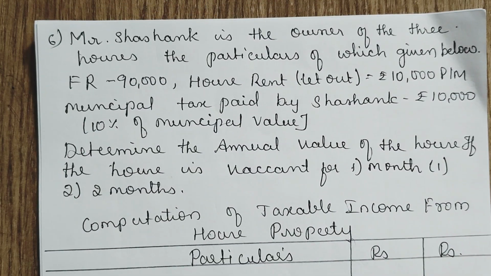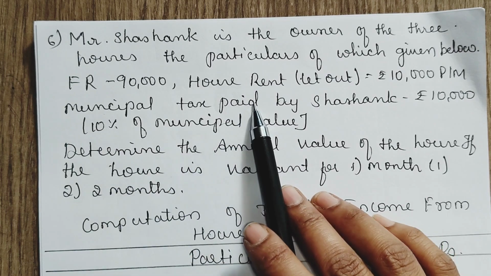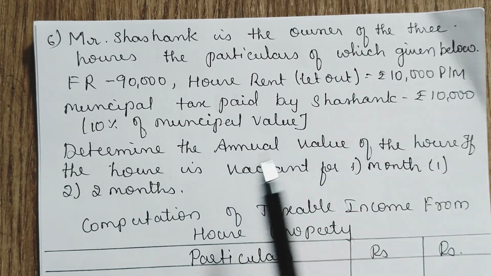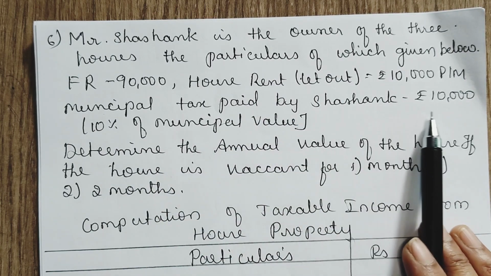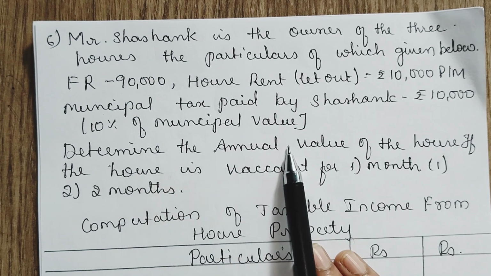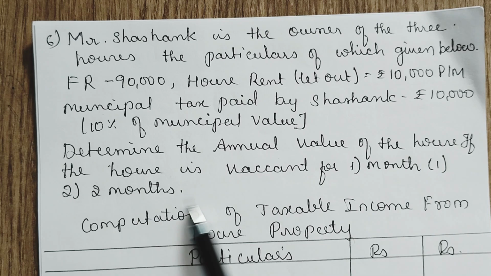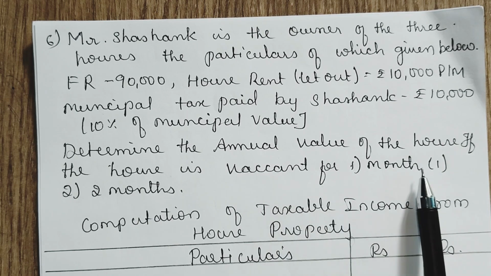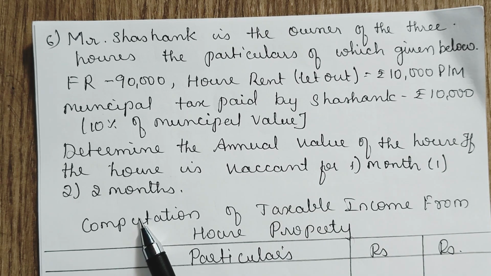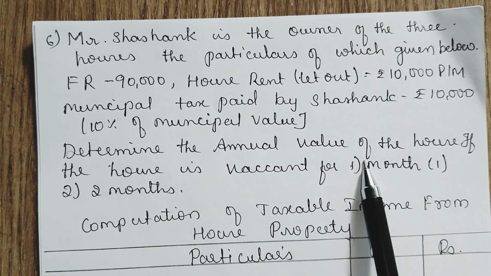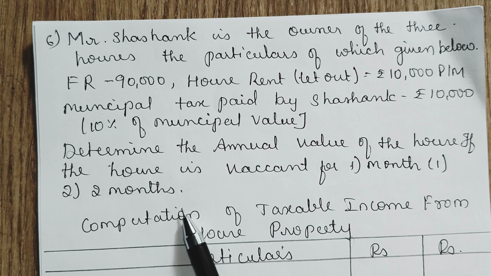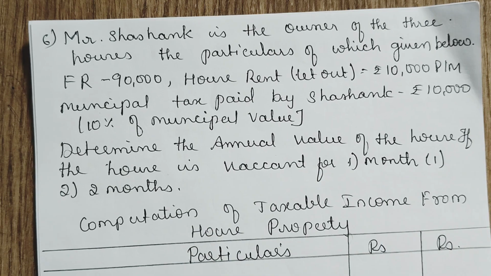Mr. Shashank is the owner of three houses, the particulars of which are given below. Fair rental value 90,000, house rent let out 10,000 per month, municipal tax paid by Shashank 10,000, 10% of municipal value. Determine the annual value of the house if the house was vacant for 1 month, 2 months. Here we have to calculate two different cases. When the house is vacant for 1 month and when it is vacant for 2 months, you have to calculate in two different lines.